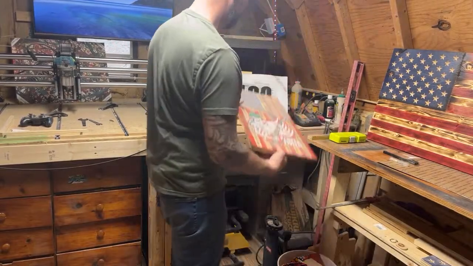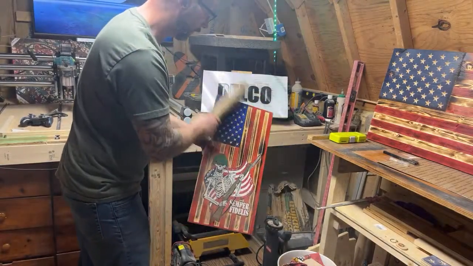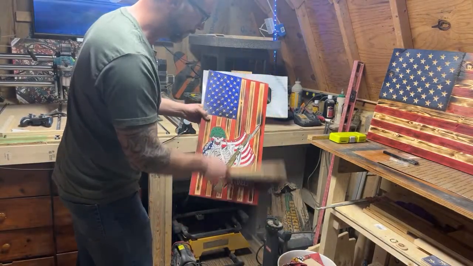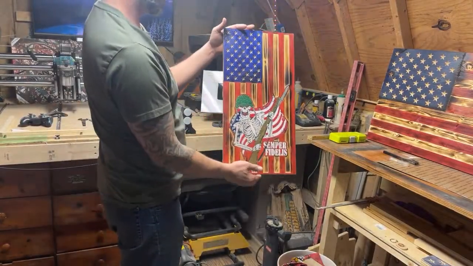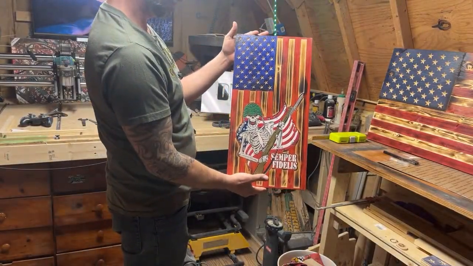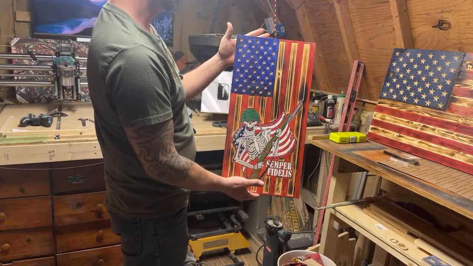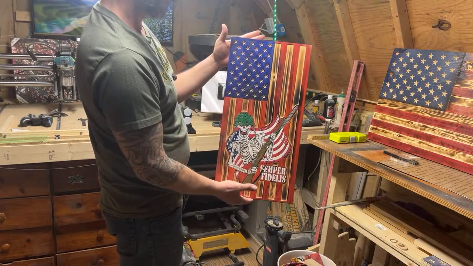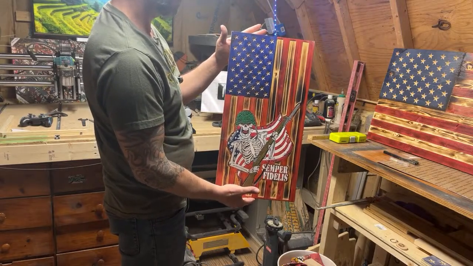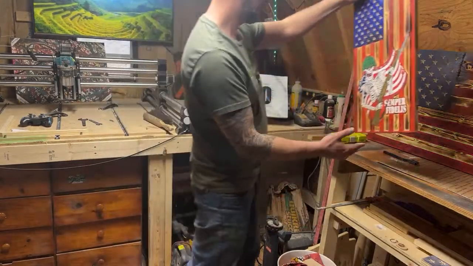Here's some old ones I made. They're quite dusty. So this is the classic Marines Semper Fi. Hold that up for a second so you can see it. Love this flag.